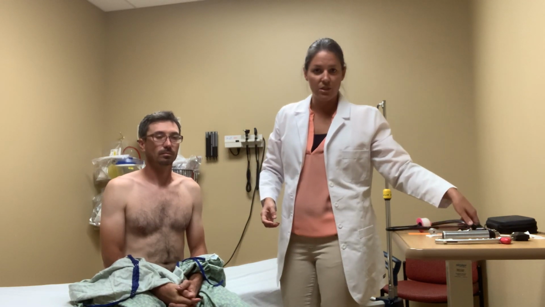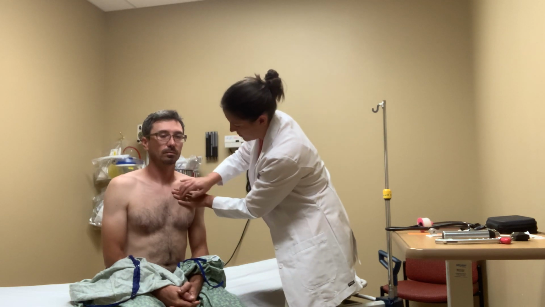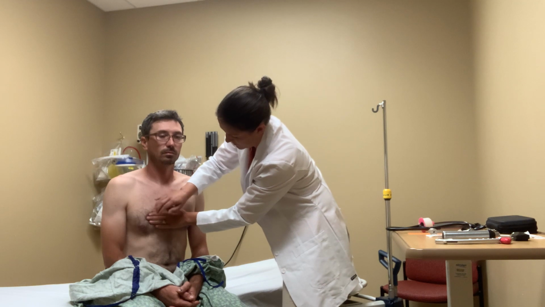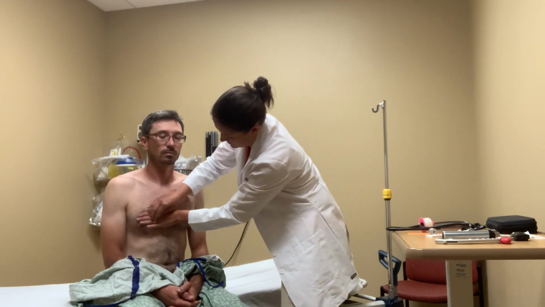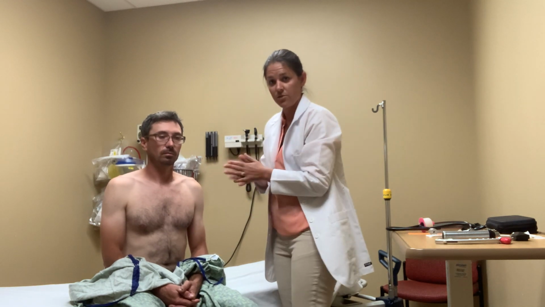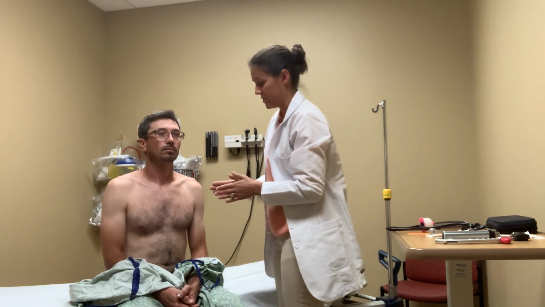Okay, I'm going to continue on with percussion now of the chest, working down in the same manner as the back in a ladder-like motion. I'm not noting any dullness. I am noting resonance throughout the entire chest. So now that we've finished with our lung exam, I'm going to move on to the cardiac exam.